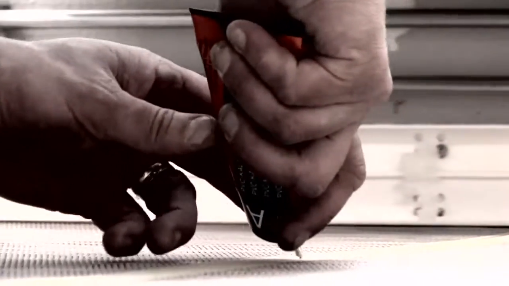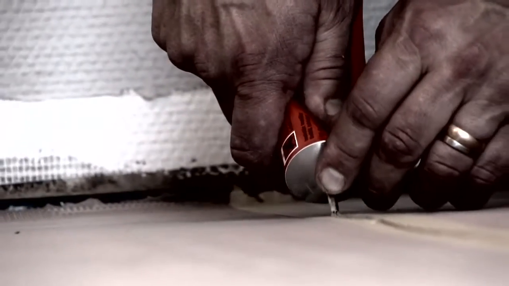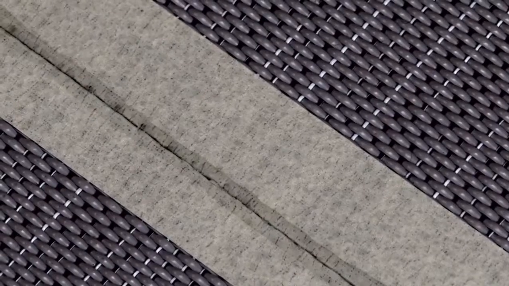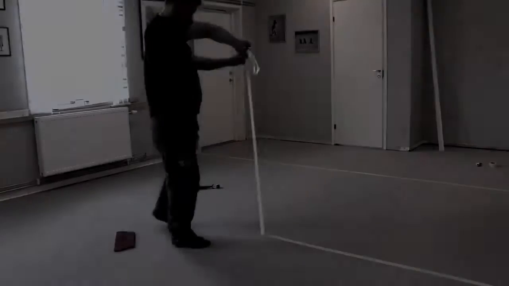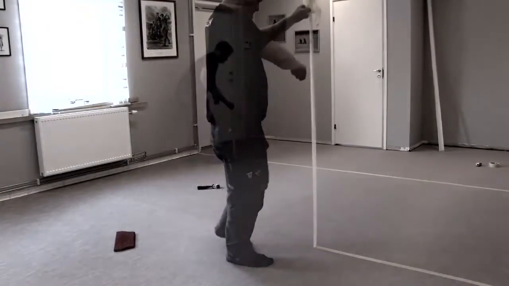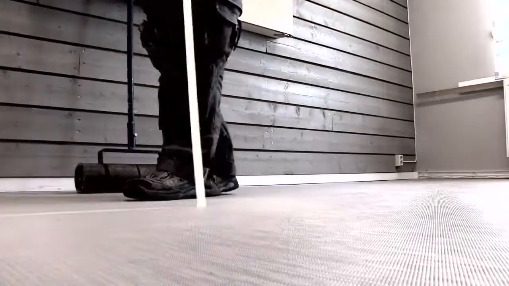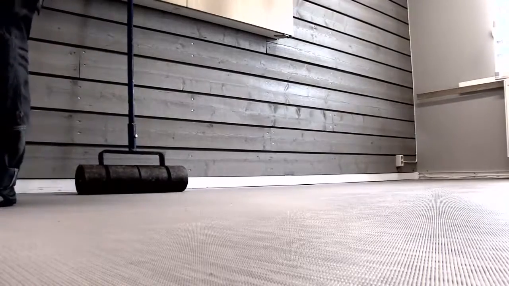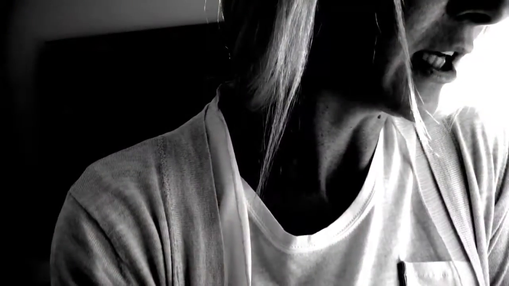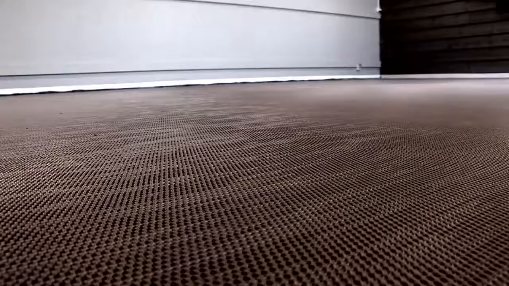Cold weld by pushing the needle down with one hand and apply with the other hand. Allow the cold weld to dry for a few minutes to prevent unnecessary mess. Remove the tape and check the result. It's easier than you think. Consult technical info on our website for further information. Good luck!